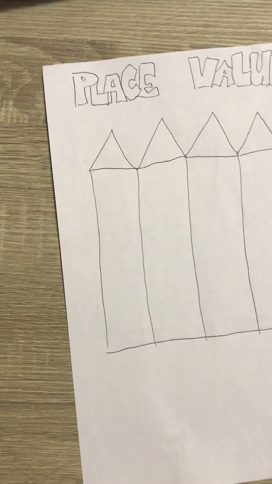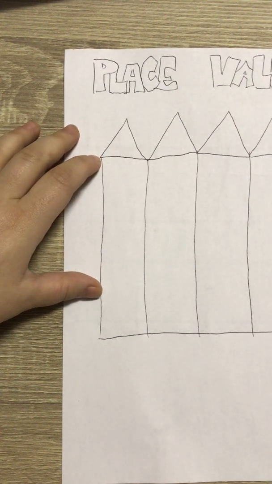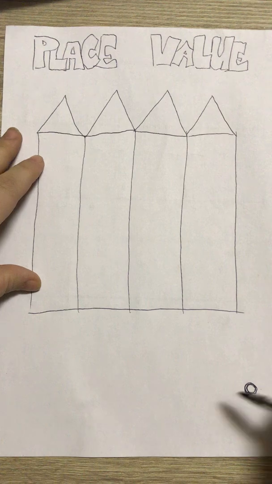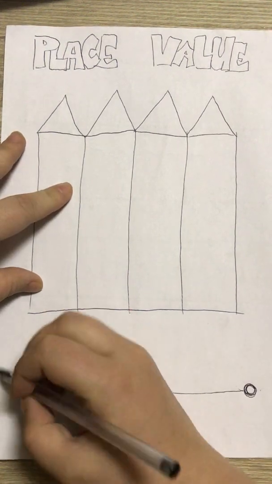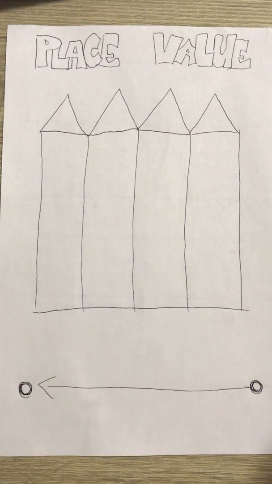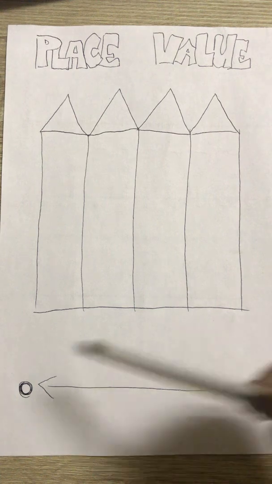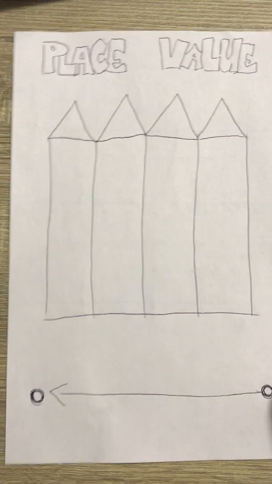Now, if you remember, on Place Value Street, we walk from right, this is the right side of my page, to the left. Normally, when we write, we do it left to right. On Place Value Street, we walk from right to left. Good, keep that in mind.